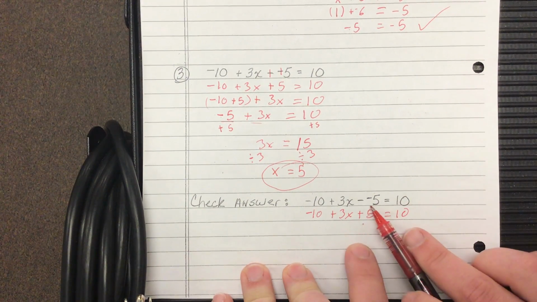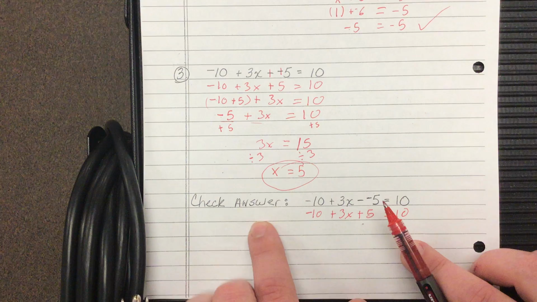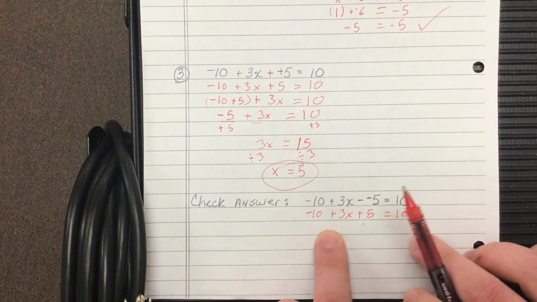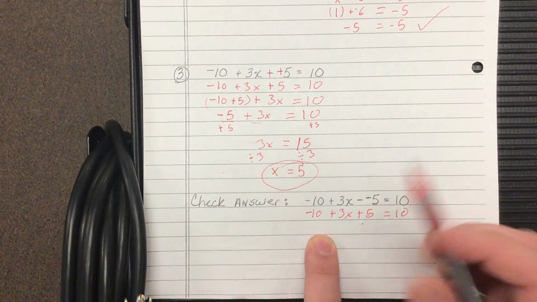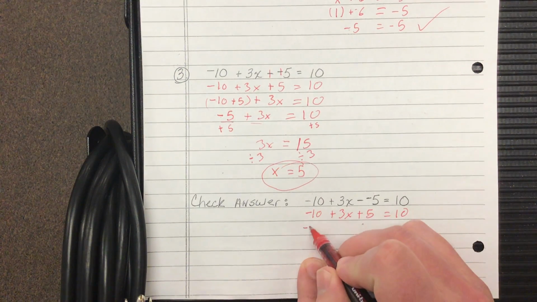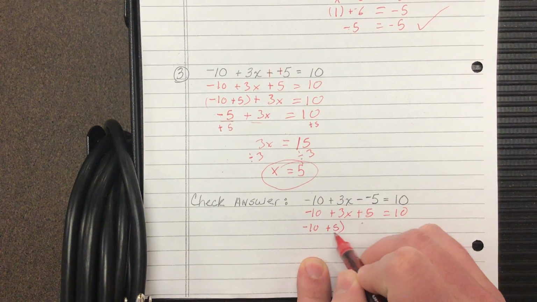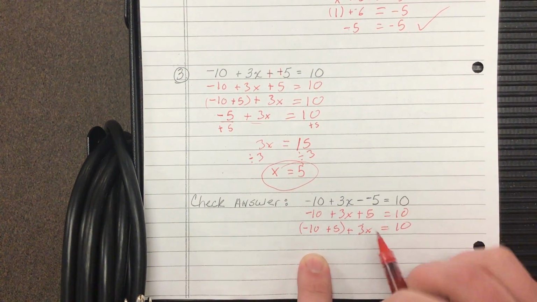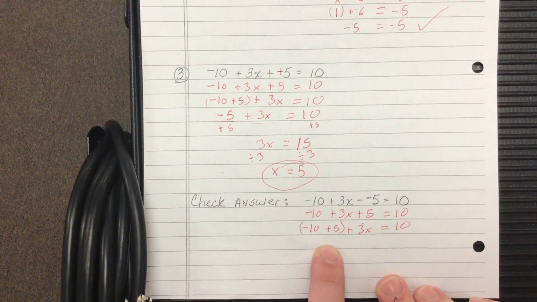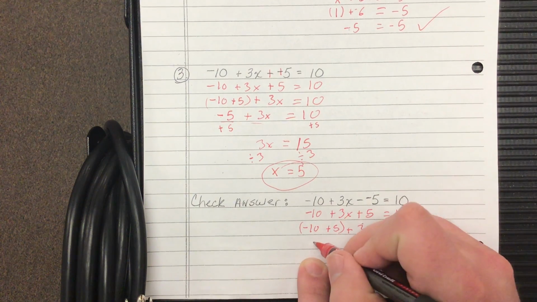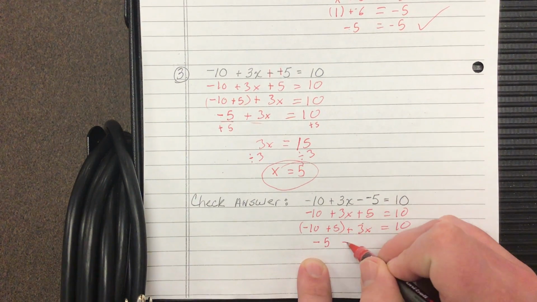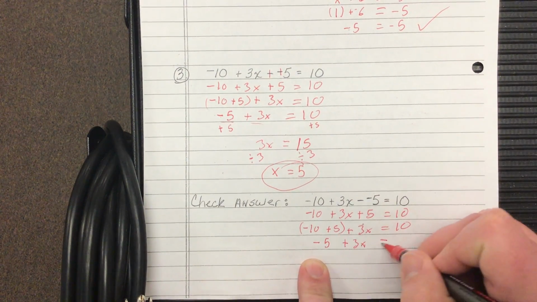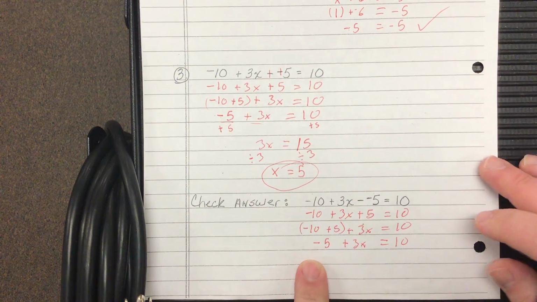All right, so change our subtracting a negative to a plus. Now we're going to check it. But first, we got to use our commutative property, the same thing we just did, and get our like terms together. All right, and we said negative 10 plus 5 is negative 5. Just doing the same thing we did up here.